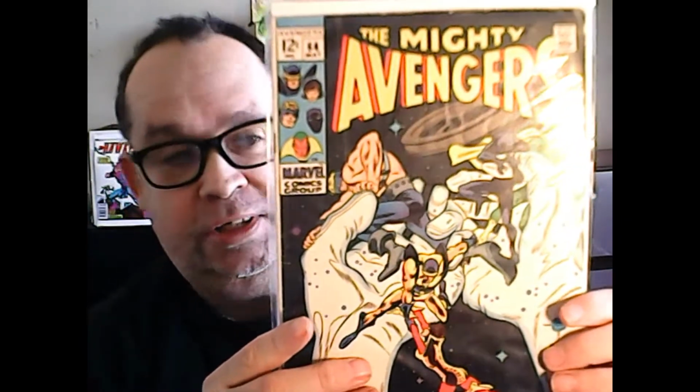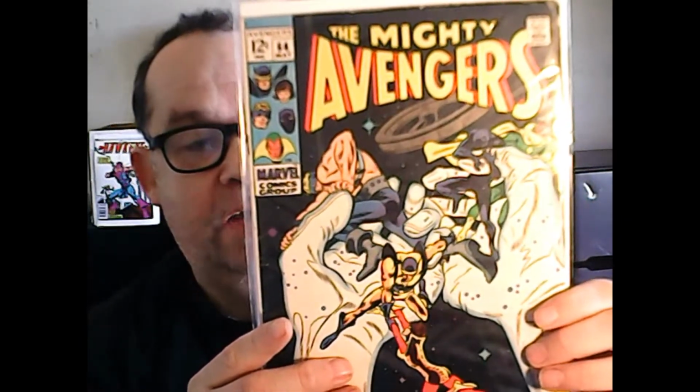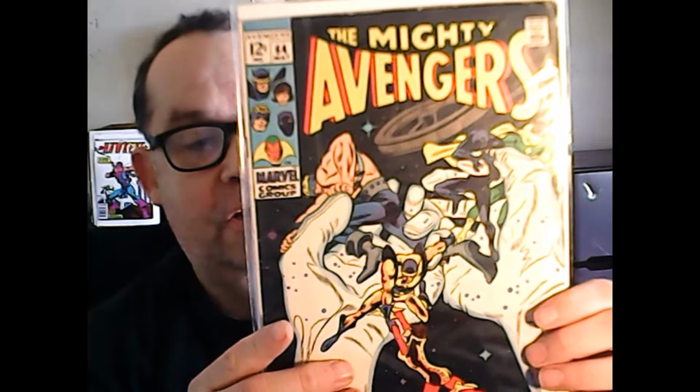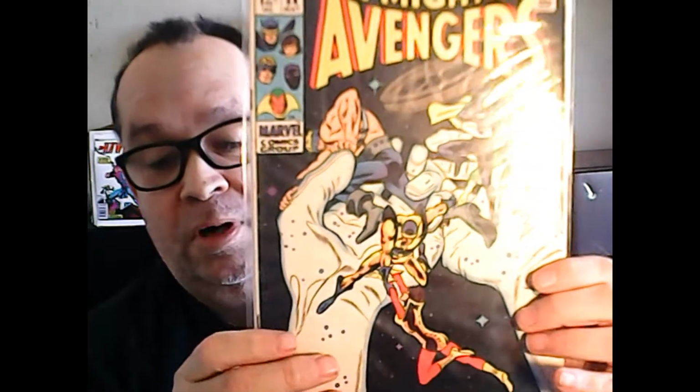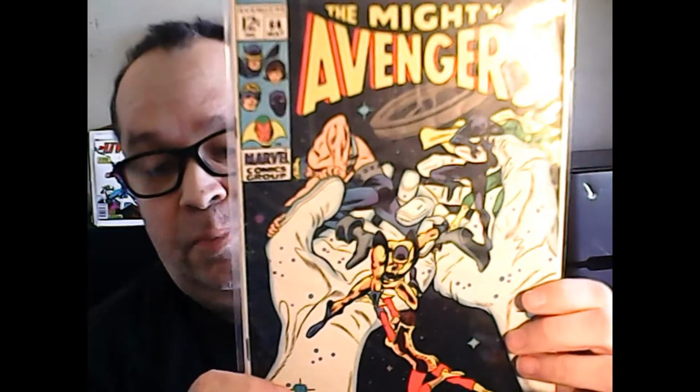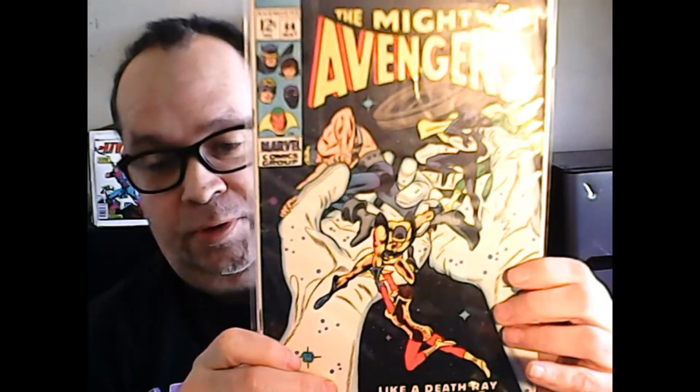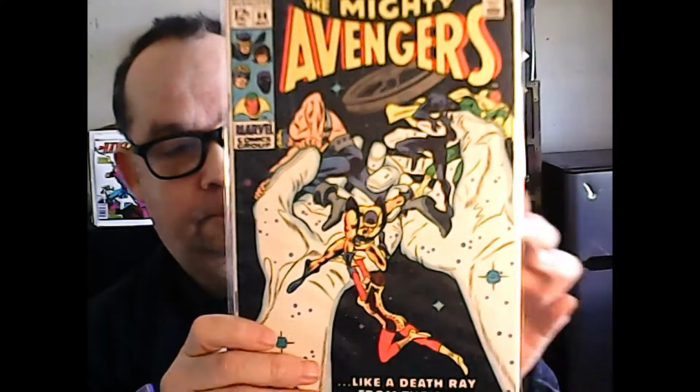Mighty Avengers number 64, published in May of 69, written by Roy Thomas, art by Gene Colan. First appearance of Barney Barton, who later becomes Trickshot. Barney Barton, of course, is Clint Barton's brother. They're both in the circus together. Both trained by swordsmen.